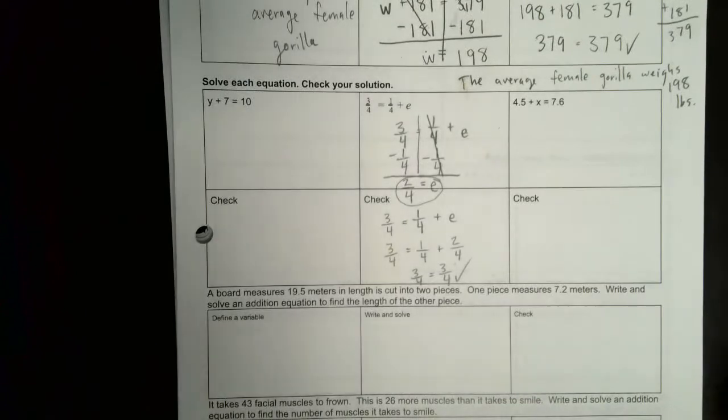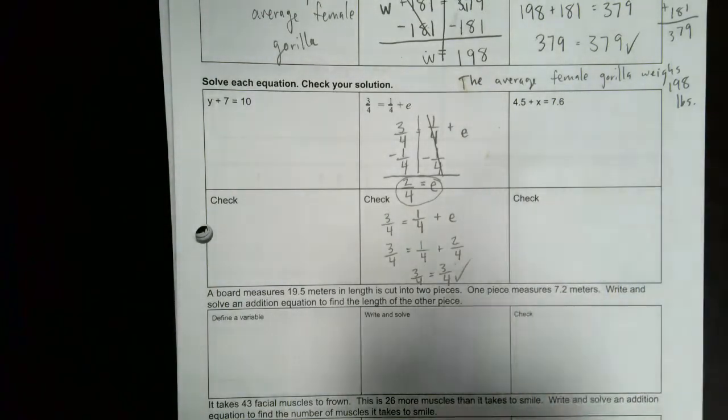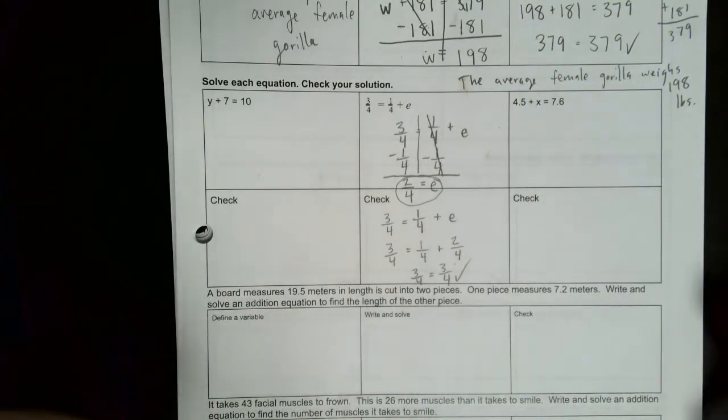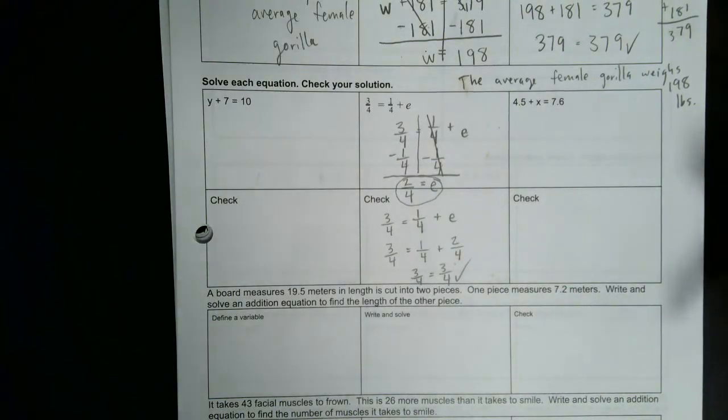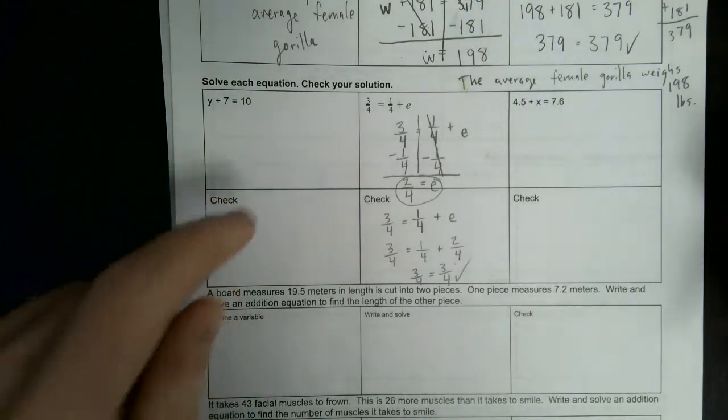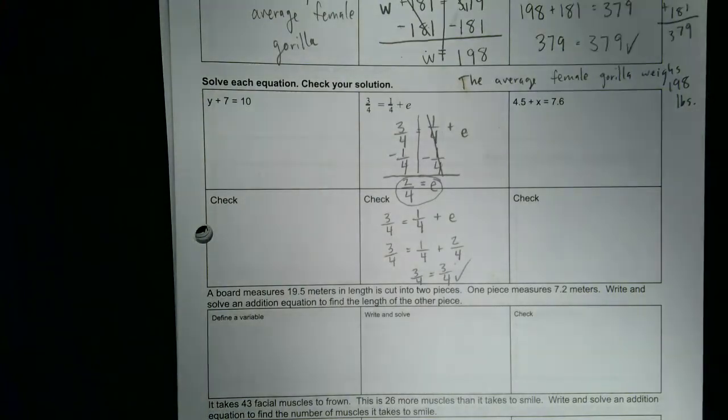Okay, so we're going to be on page 7 here for this shortened remote assignment. We're only going to do a couple problems. We're going to finish up the addition equation problems that we didn't finish up in class. So we'll try a couple together, you'll try a couple on your own, and that'll be it. So we're on page 7 again, as I said.